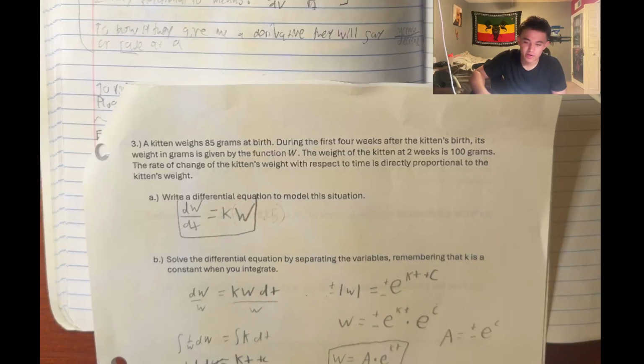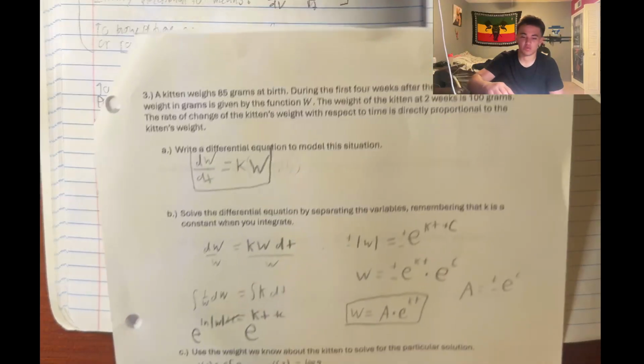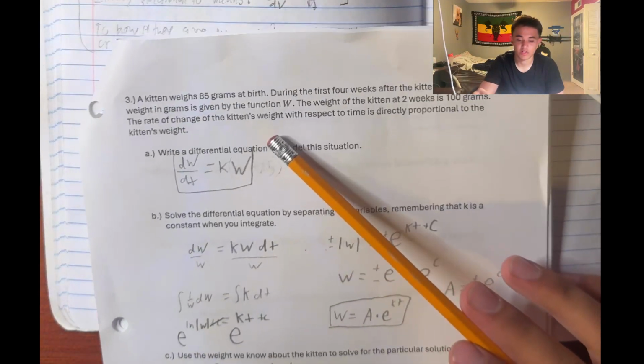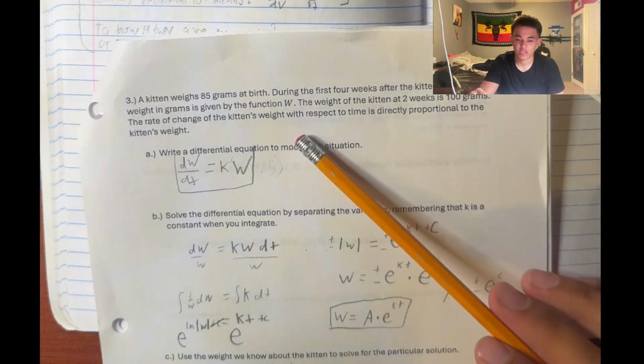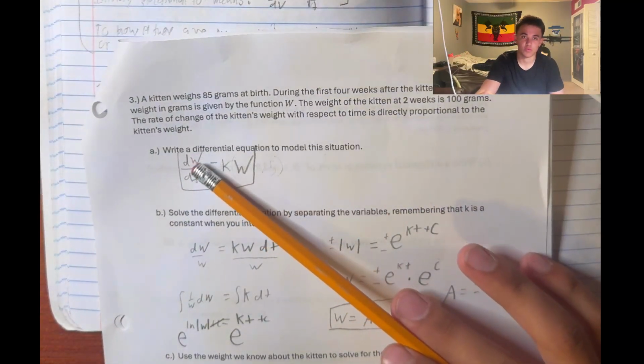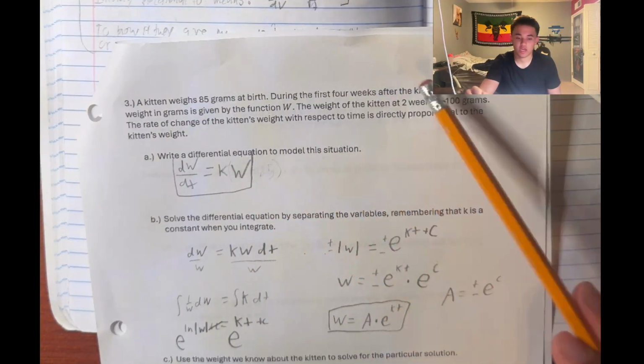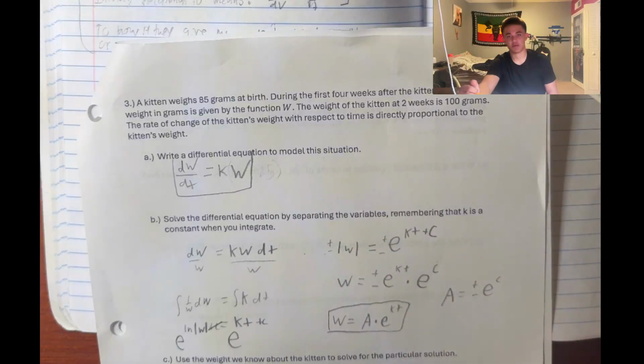We've got a kitten that weighs 85 grams at birth. During the first 4 weeks after the kitten's birth, its weight in grams is given by the function w. The weight of the kitten at 2 weeks is 100 grams. The rate of change of the kitten's weight with respect to time is directly proportional to the kitten's weight. So the rate of change shows that we're going to be using derivatives of the kitten's weight with respect to time. Directly proportional, so we're going to have the k up front and the kitten's weight, that's our function, so we're going to have that w.